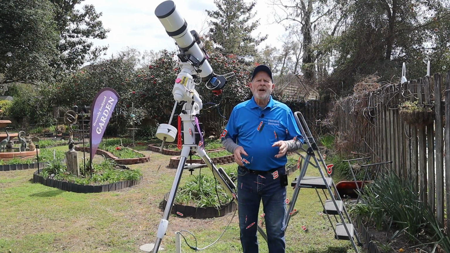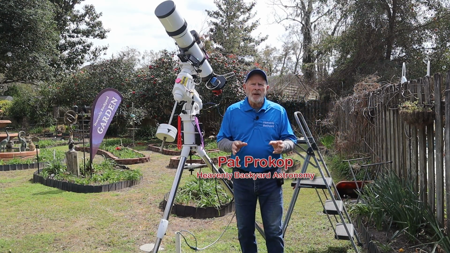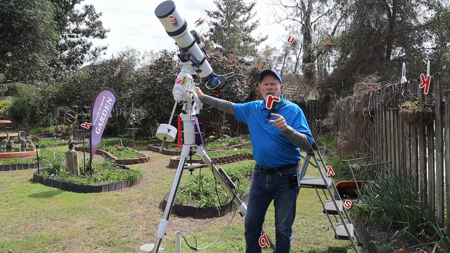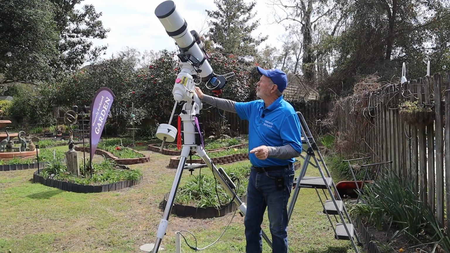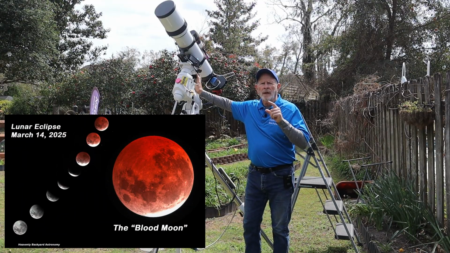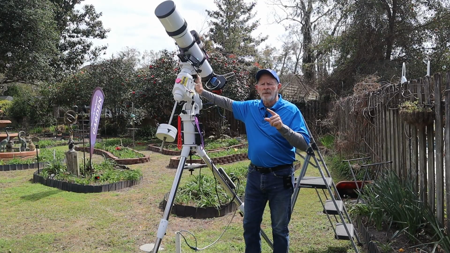Hi everyone, I'm Pat Prokop out here in the heavenly backyard garden, and this is the EON 130 millimeter refractor telescope, and this is the telescope I'm going to use to photograph the eclipse of the moon later on tonight.